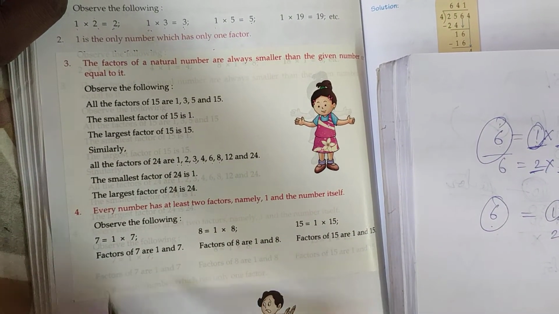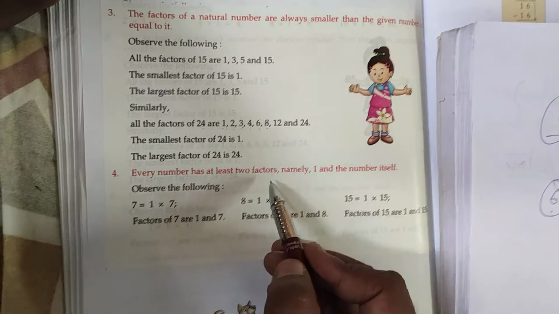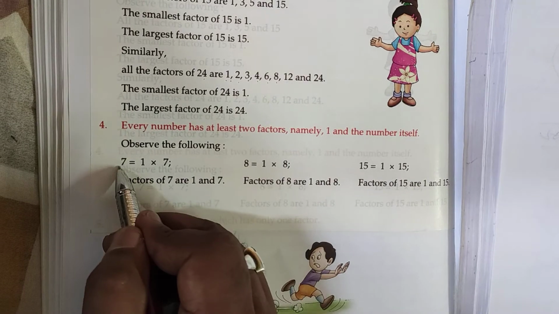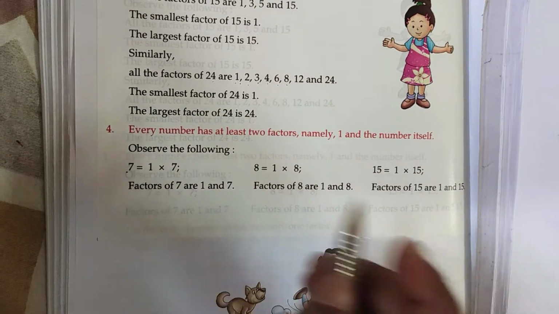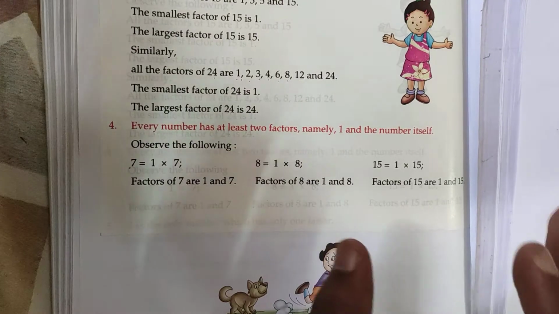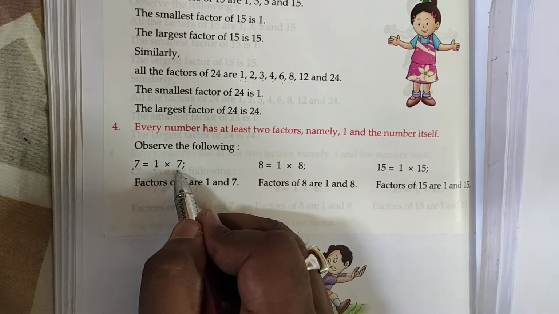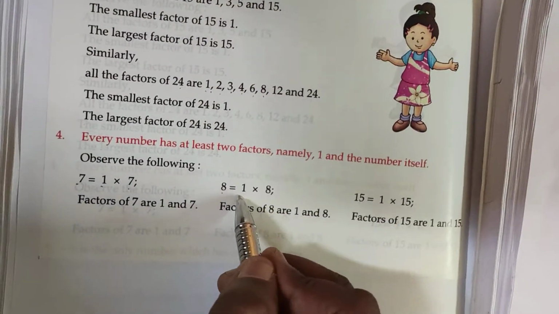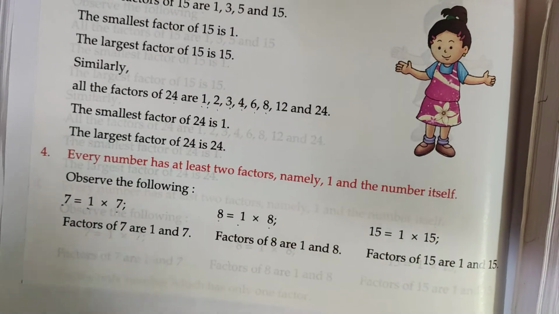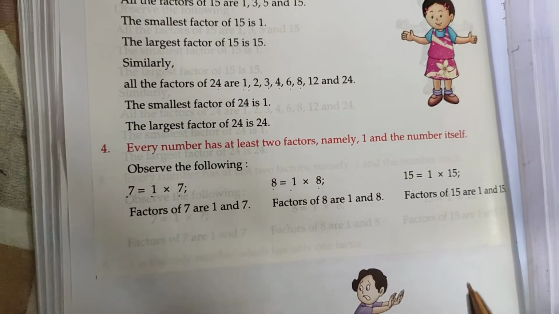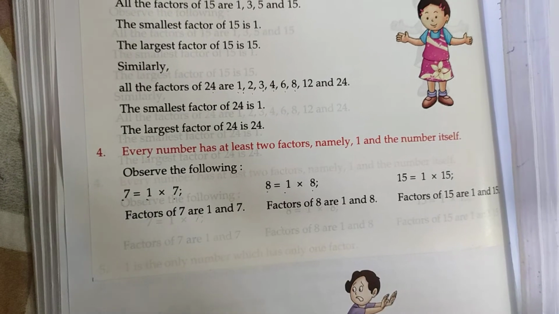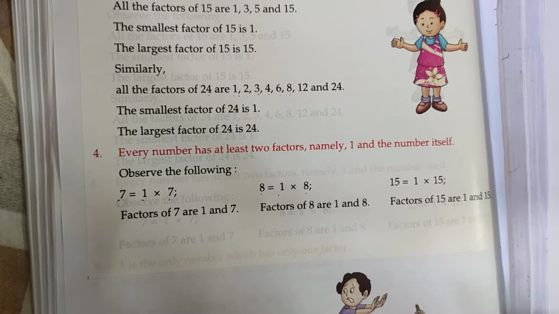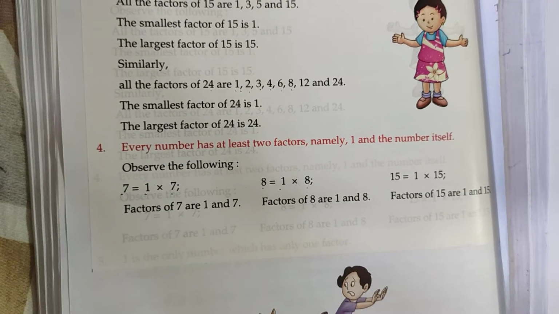Am I clear? Now look at point 4. Every number has at least two factors, namely 1 and the number itself. Are you understanding this? The factors of 7 are at least 1 into 7. So every number has at least two factors, that is 1 and the number itself. This is common for every number. If I ask you to find the factors of 5, 1 into 5 is the only possibility. So 1 and 5 are the factors of 5. Am I clear to you?